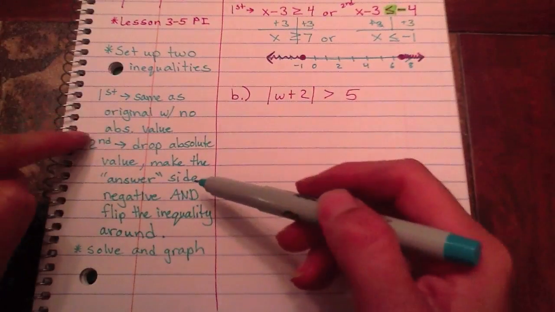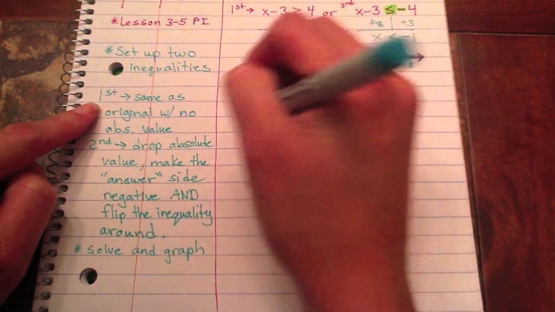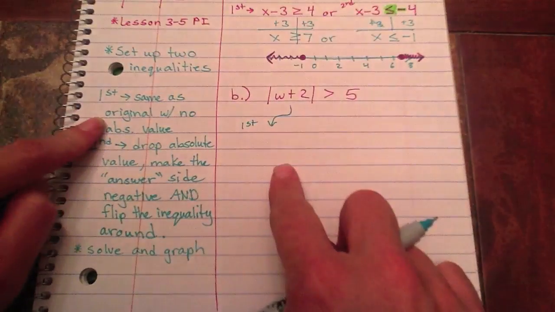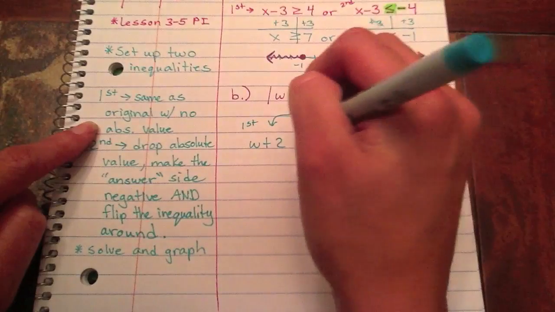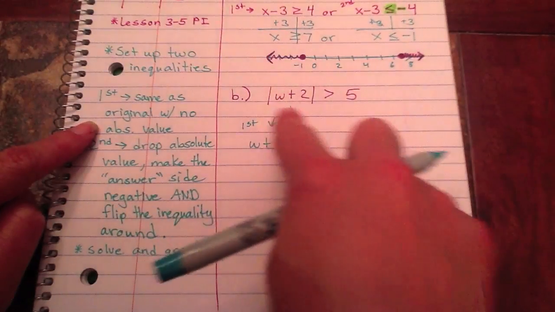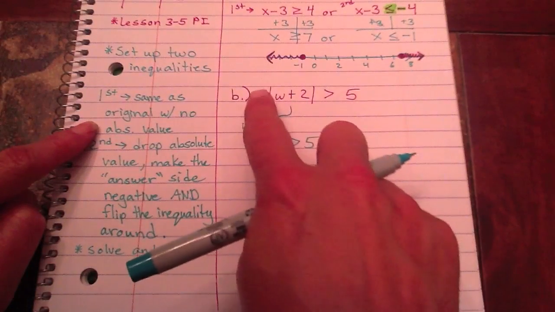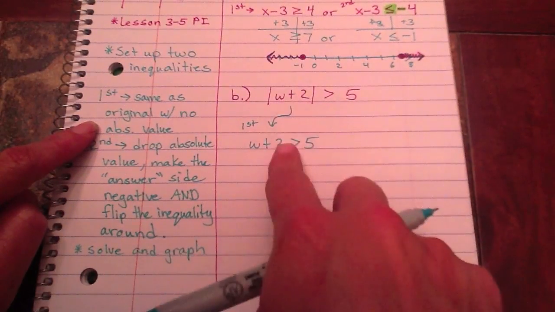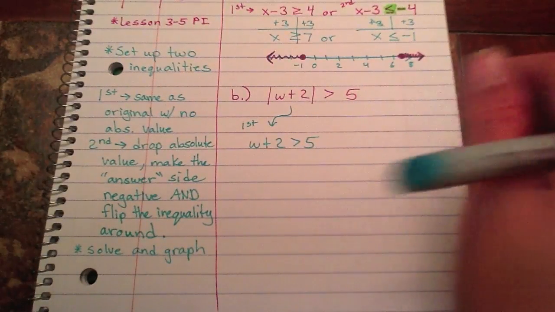Remember to follow these steps right here. First one is just the original with no absolute value. W plus 2 is greater than 5. Notice here all of our absolute values are already alone. Same rule as in the equations. You would need to isolate that absolute value before you could set this up, if you ever came across one that was more difficult.